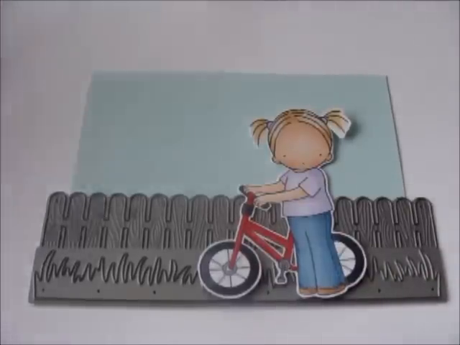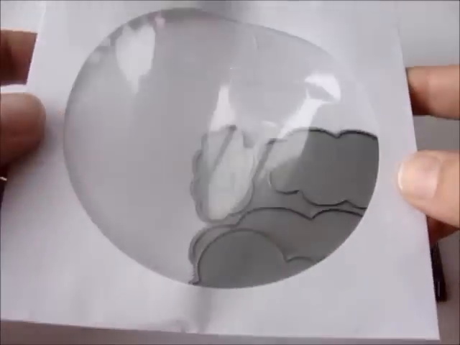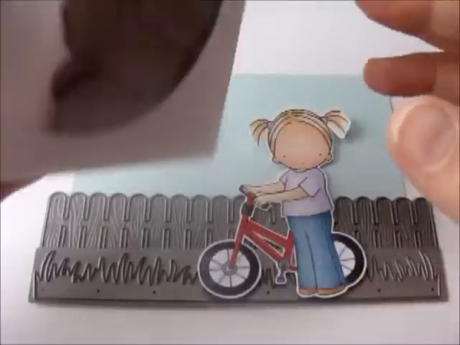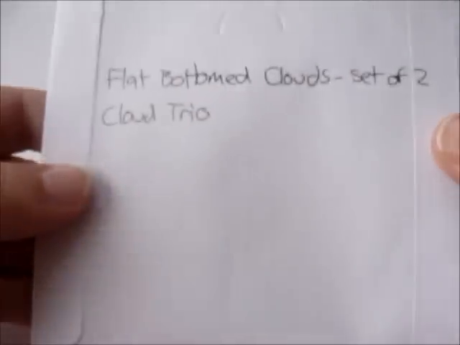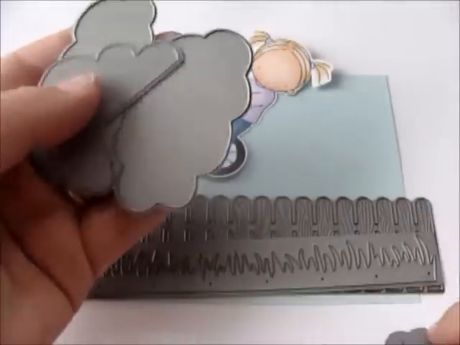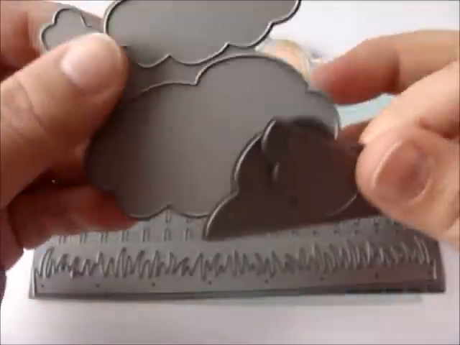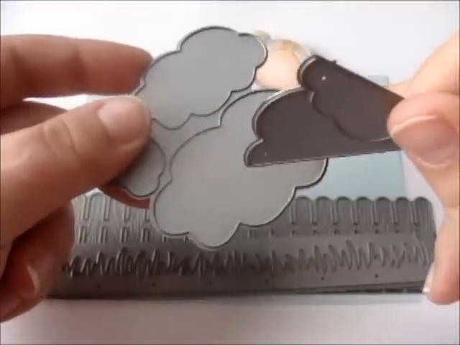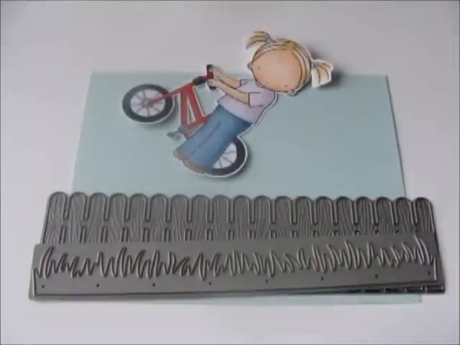So this is how I store my dynamics. I just have these paper sleeves that you get like 50 for $1, and I write on the top of it what is stored inside. On the back, if it's two different kinds of dies, like here I've got the clouds, I'll write how many are in each set. So I have the flat bottom clouds, and I have the first version of the cloud trio. I believe this die comes separated in 3 now. I may have to grab that and get the updated version.